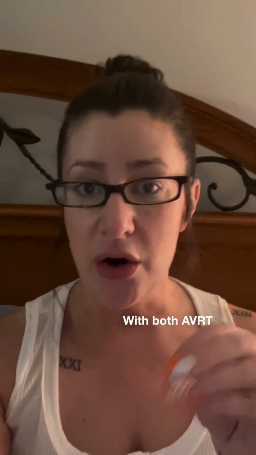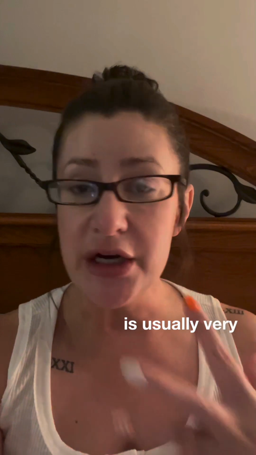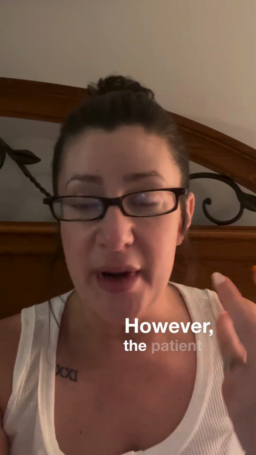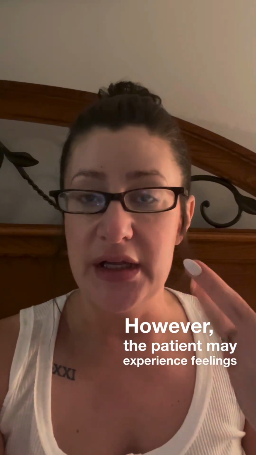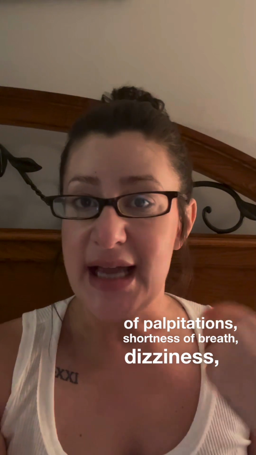With both AVRT and AVNRT, the tachycardia is usually very short in duration. It is very rarely life-threatening. However, the patient may experience feelings of palpitations, shortness of breath, dizziness, and in severe cases, possibly syncope.